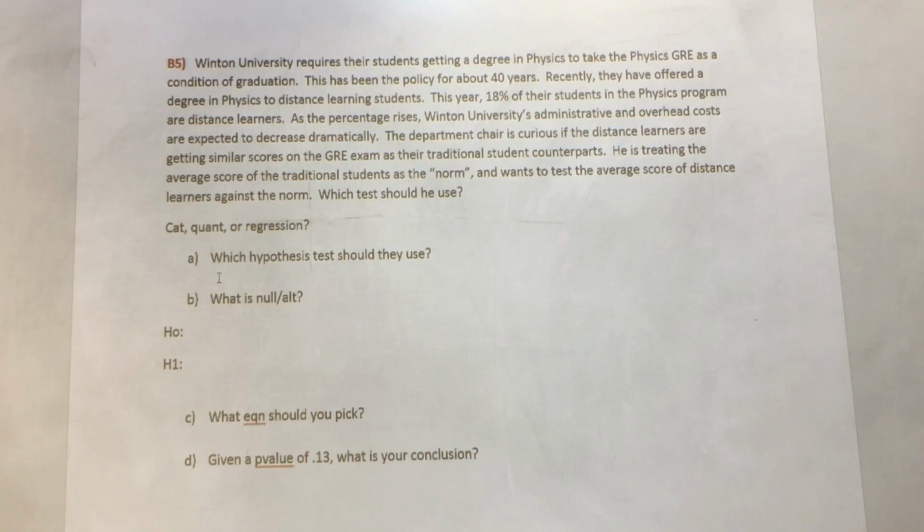The department chair is curious if the distance learners are getting similar scores on the GRE as their traditional students. He's treating the average score of traditional students as the norm and wants to test the average of the distance learners against the norm. Which test should he use? Now, before you answer that question, is this categorical, quantitative, or regression?